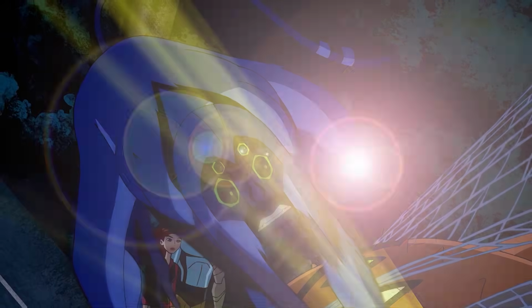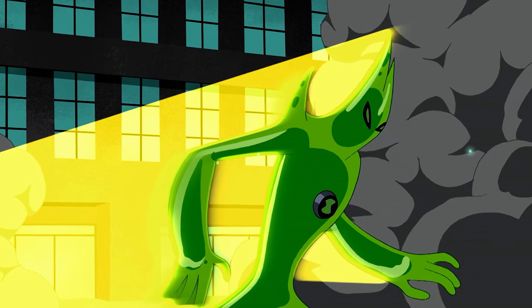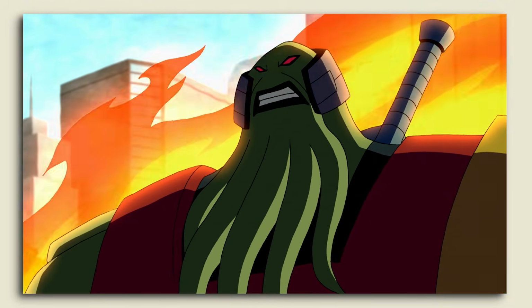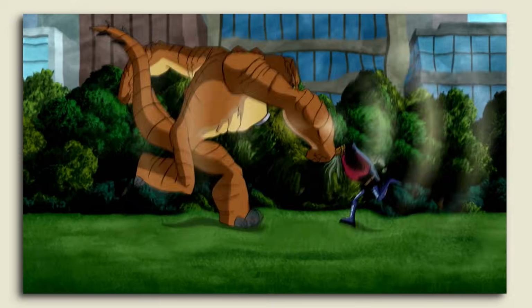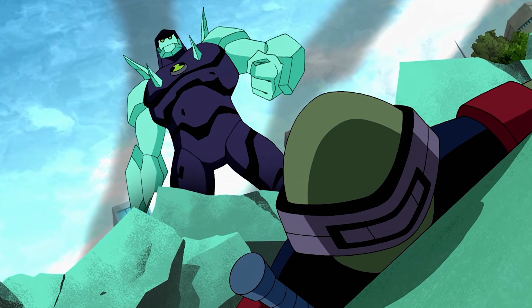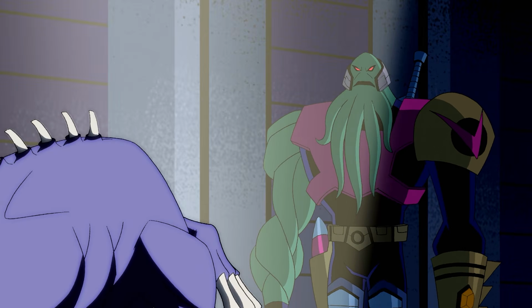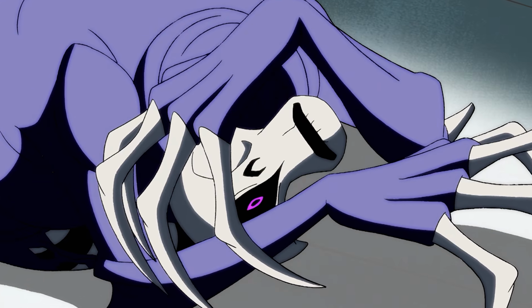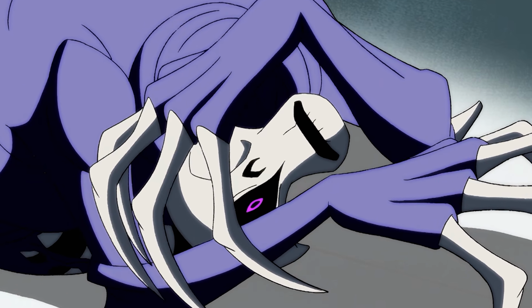One by one, Ben catches all the aliens and then arrives at the dome to fight his arch-nemesis. He turns into Diamond Head and kicks his ass. I mean, honestly, Vilgax had no chance to begin with. After failing to defeat Ben, Vilgax frees Ghost Freak in exchange for information about the Omnitrix.